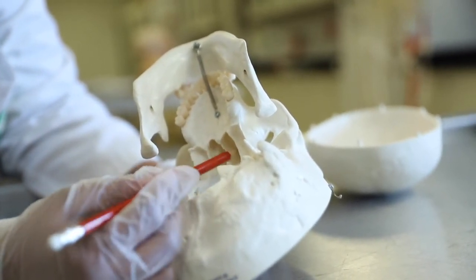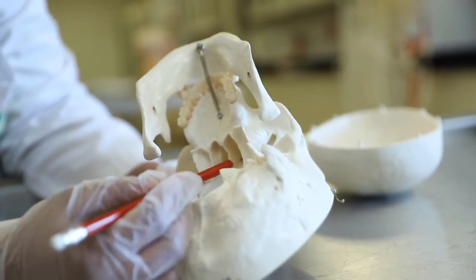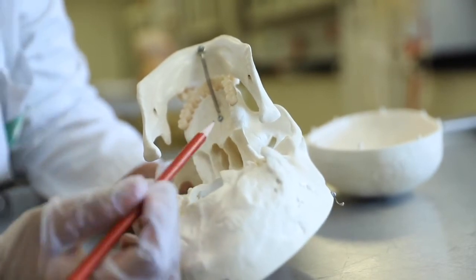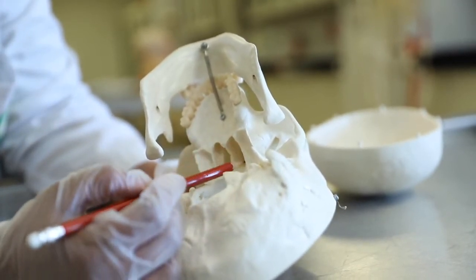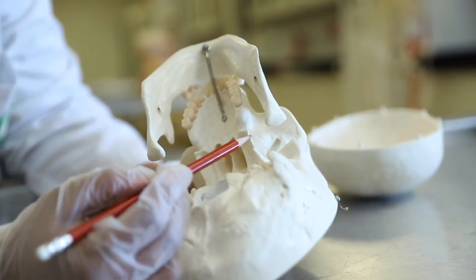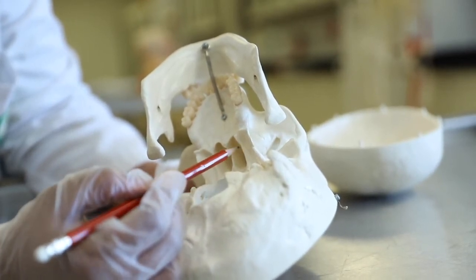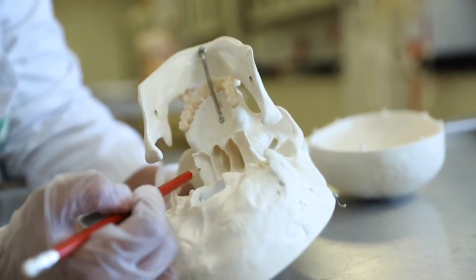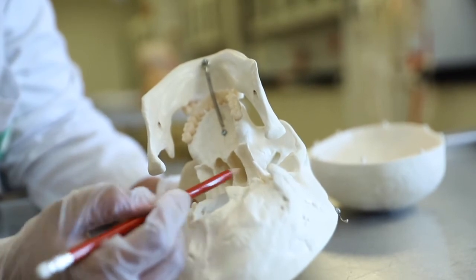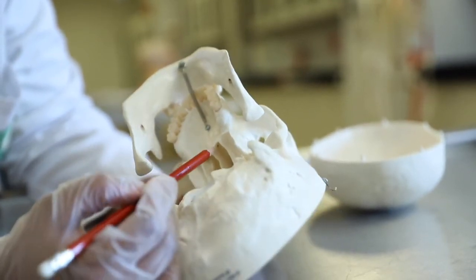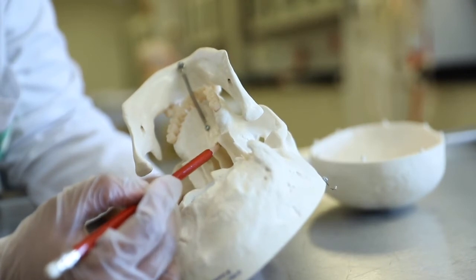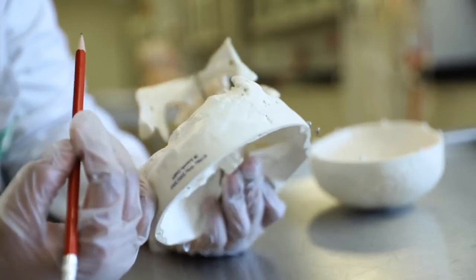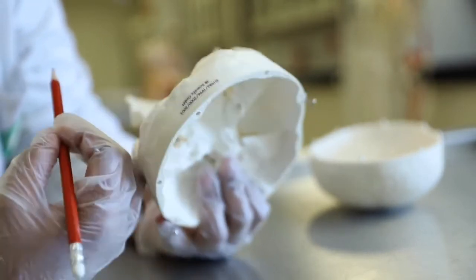Also here we have the posterior nasal aperture, the two choanae. Here we have the pterygoid plates. This large one is the lateral pterygoid plate, and this is the medial pterygoid plate. Between them we have the pterygoid fossa, and this small part is called the pterygoid hamulus.